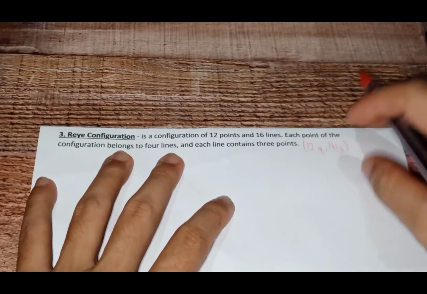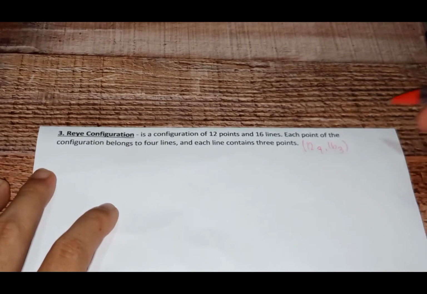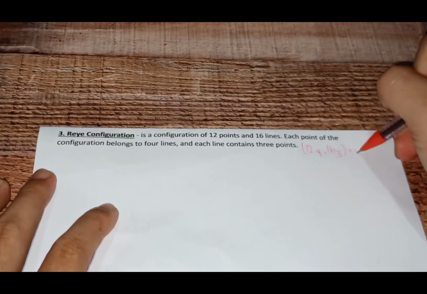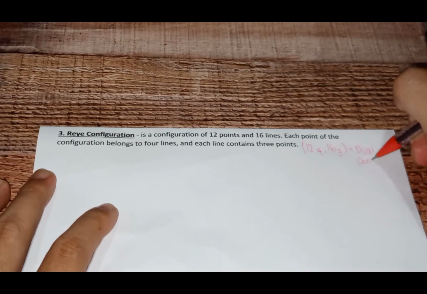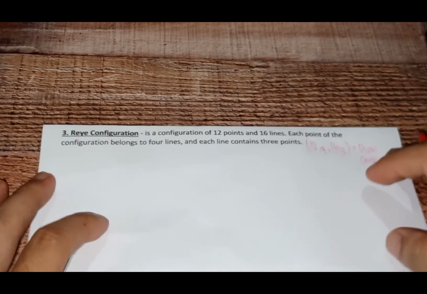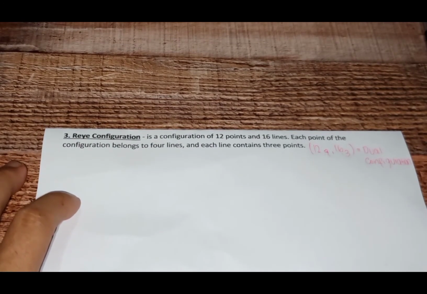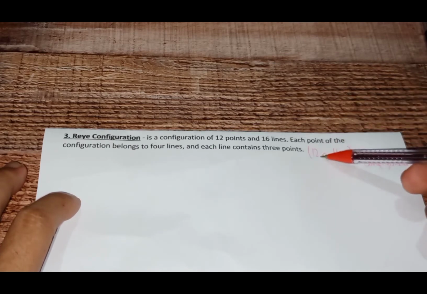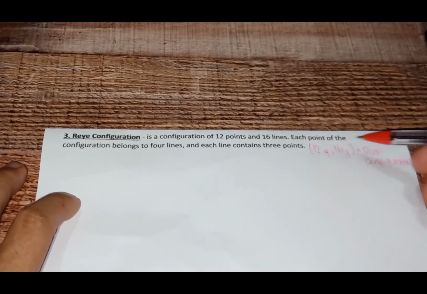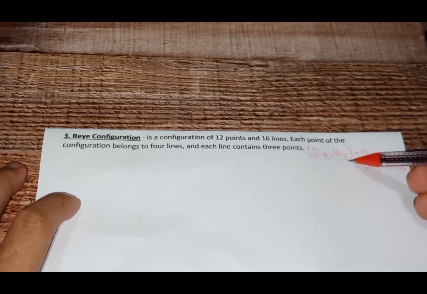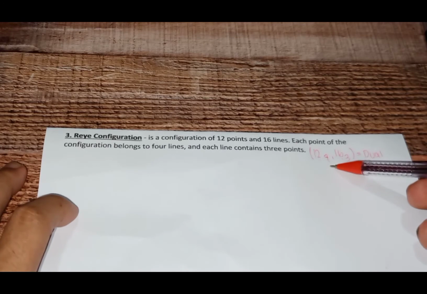And this configuration is called a dual configuration. As I did in example 1 and example 2, you should follow the steps of how I got it: each point must have 4 lines and each line must have 3 points. So I will illustrate or represent the illustration for the ray configuration.